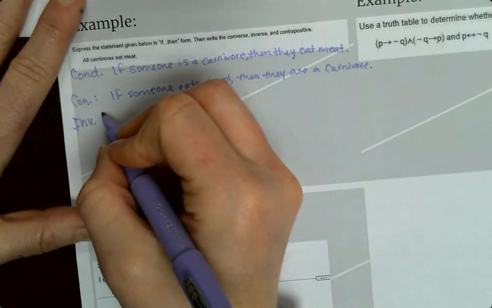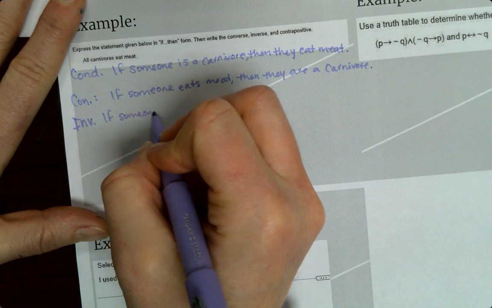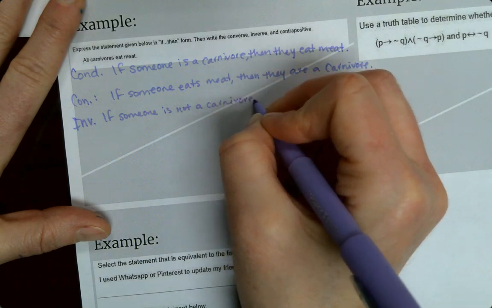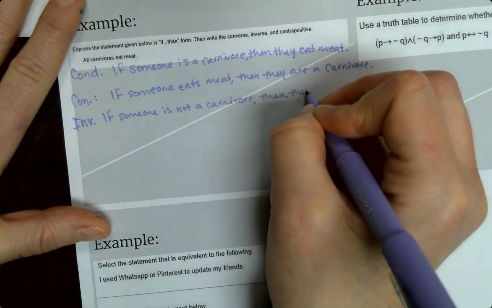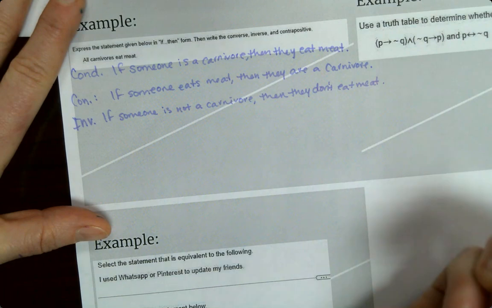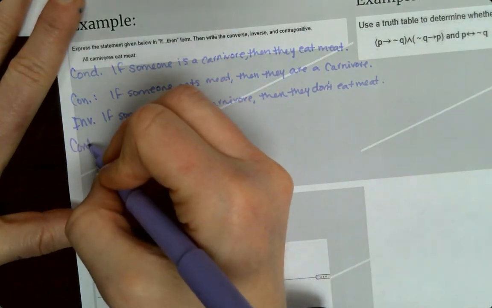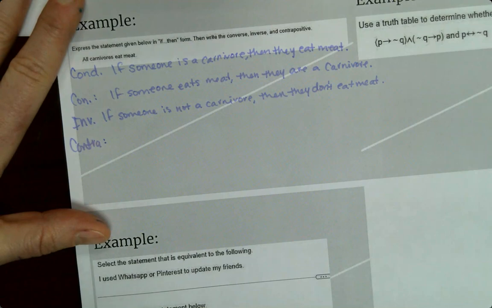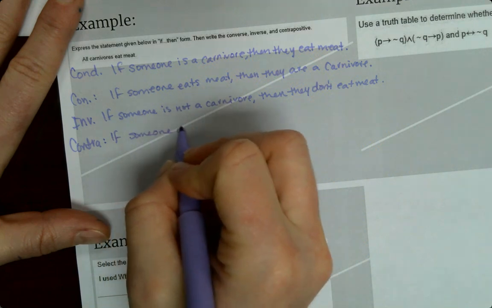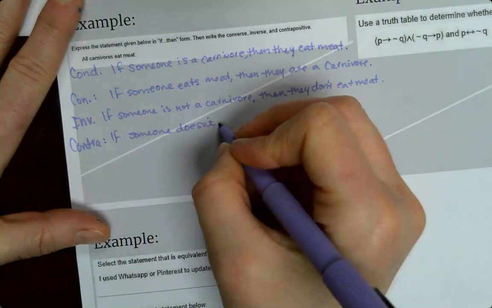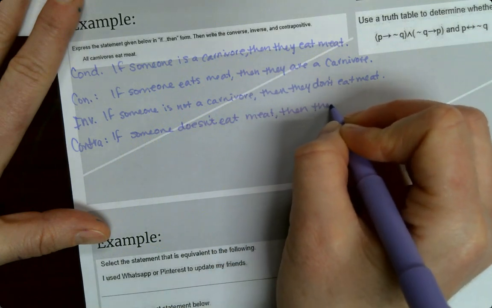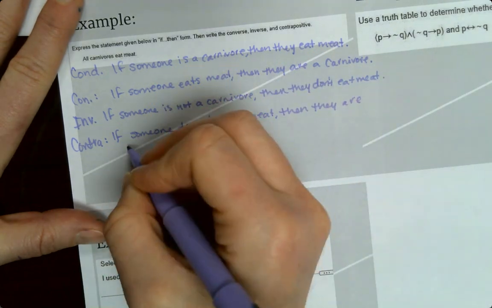Inverse, negate it. If someone is not a carnivore, then they don't eat meat. And then contrapositive. I'm just going to abbreviate it. So negate and flip. If someone doesn't eat meat, then they are not a carnivore.